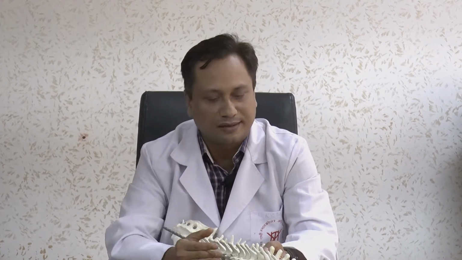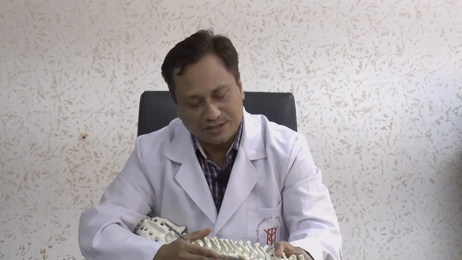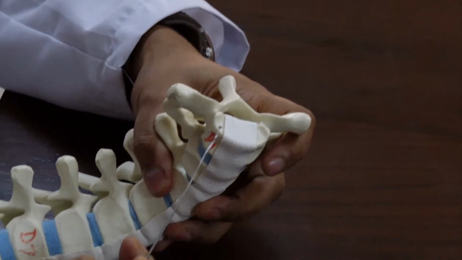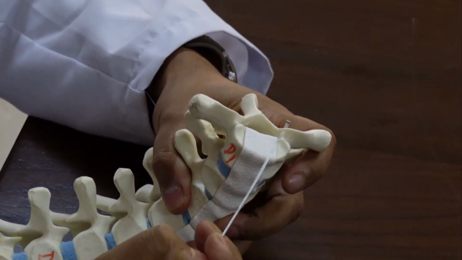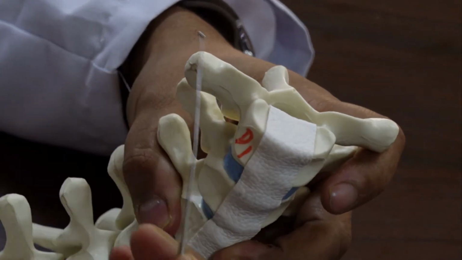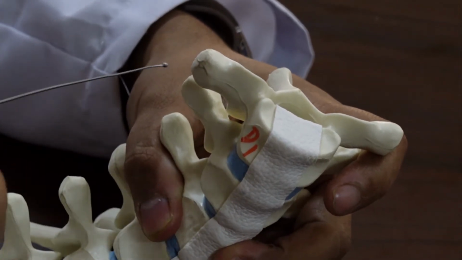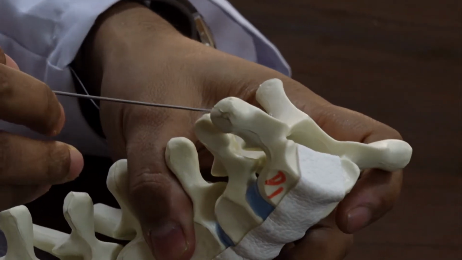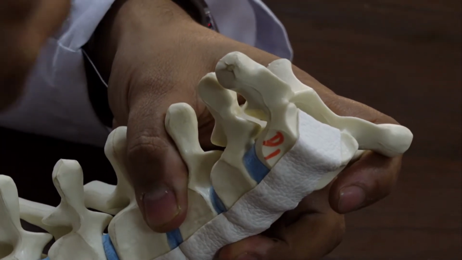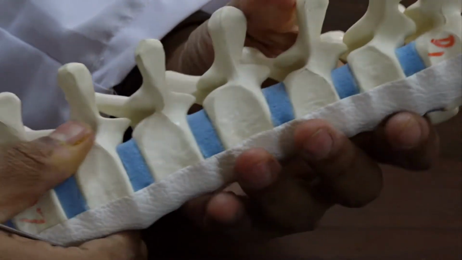A dorsal spine, as you know, there are 12 in number from D1 to D12, and they comprise the dorsal spine. The dorsal spine has got the different components like any other vertebrae. It has got a vertebral body, it has got pedicles, it has got transverse processes which are projecting posterolaterally, unlike the other transverse processes in the cervical and lumbar region. It has got bilateral laminae, and it has got a spinous process which is pointed and goes downwards.